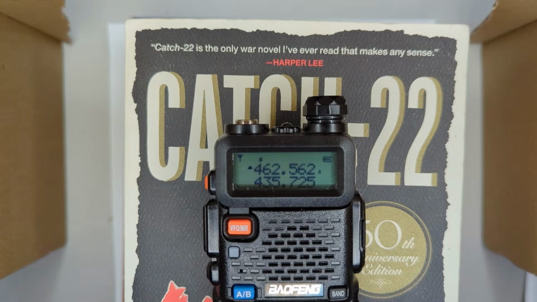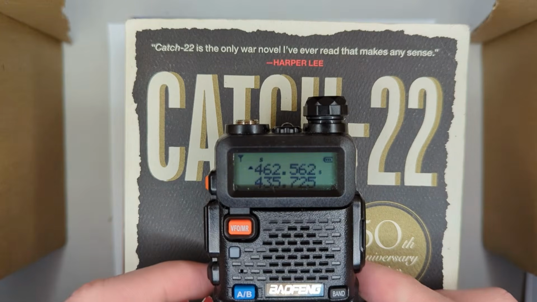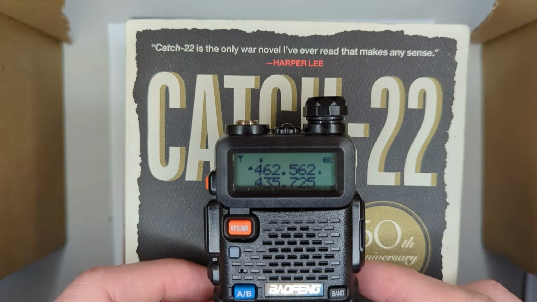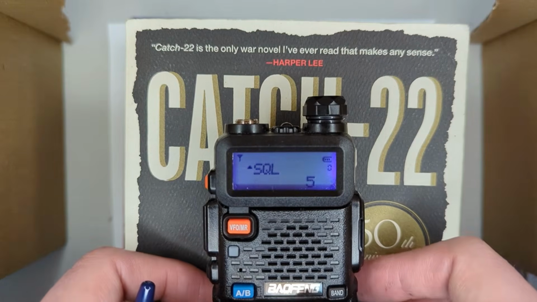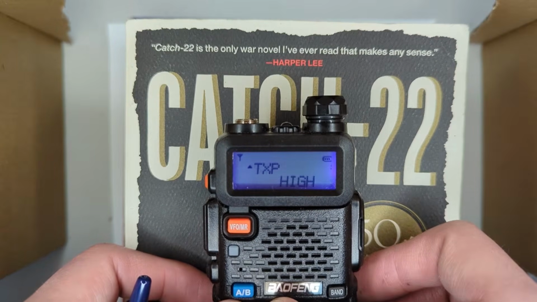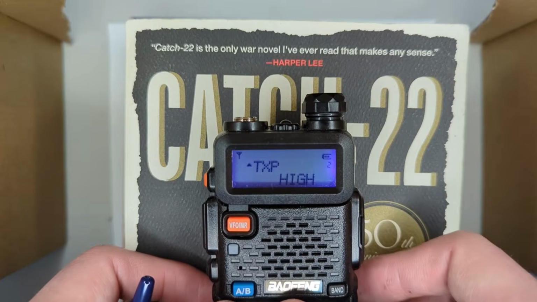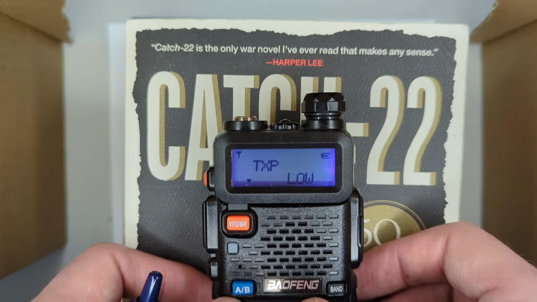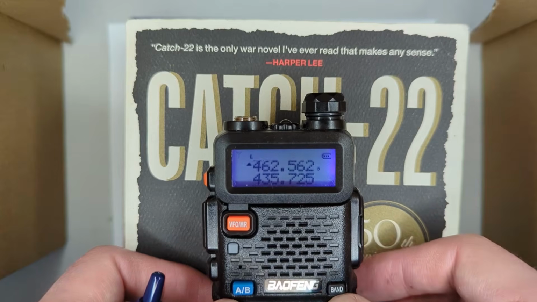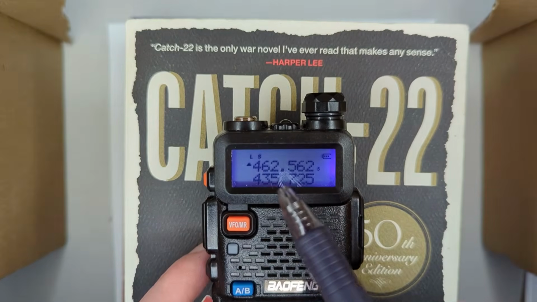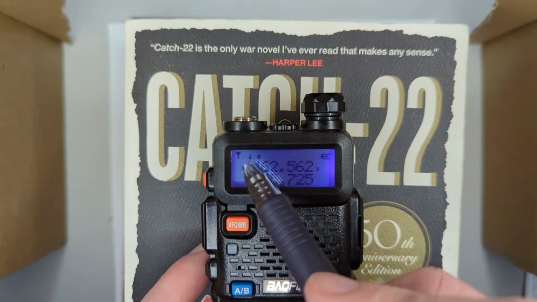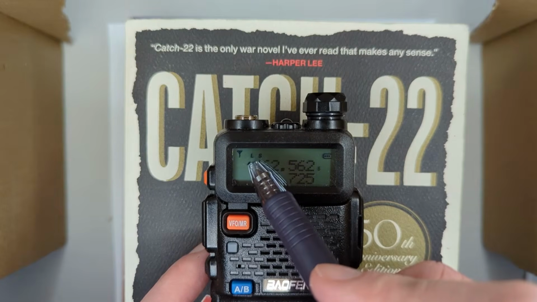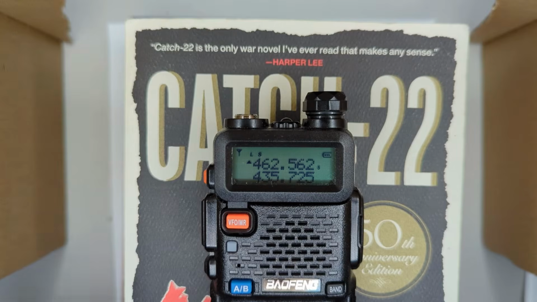FRS Channel 1 uses low power. It's limited to 2 watts. Low power on the Baofeng is 1 watt, so that complies. So we change it from high power, it's menu option number 2, to low power. And you can see now we have our frequency entered, and a little letter L has appeared at top left. That means we're on low power.